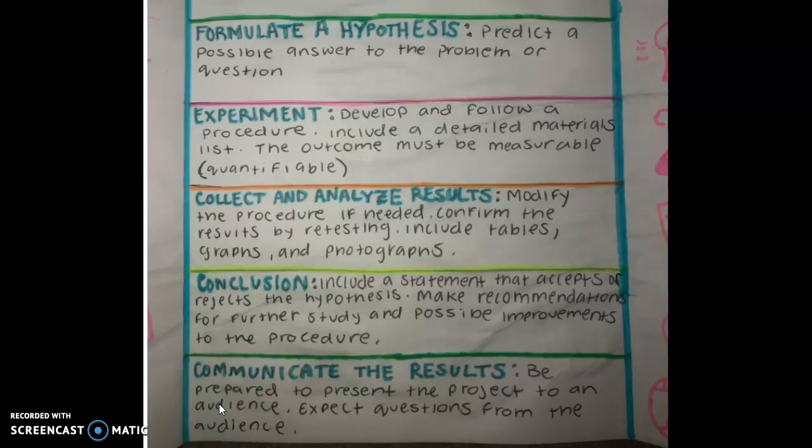So that brings us to the conclusion, in which you are going to include a statement that accepts or rejects. So that means it's going to say if your hypothesis was correct or not. You're going to make recommendations for further study and possible improvements to the procedure. So that means if you were to do this experiment again, what would you change? What would you do differently to make sure that it comes out better?